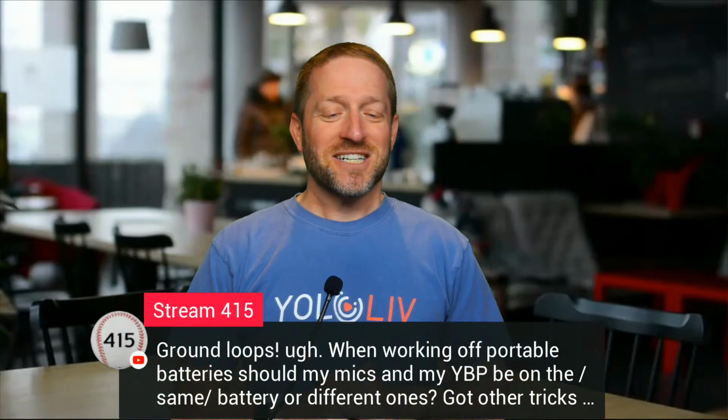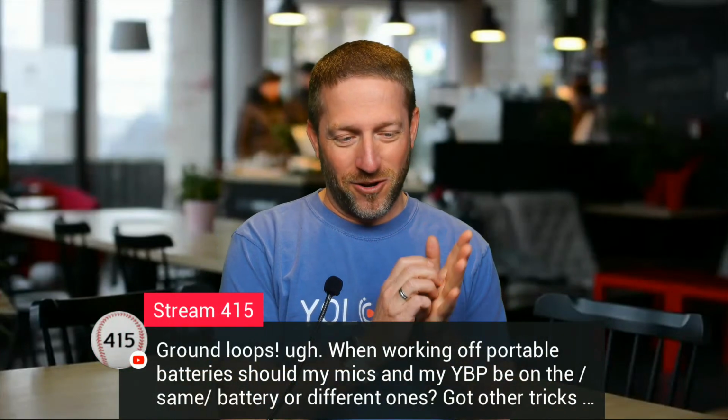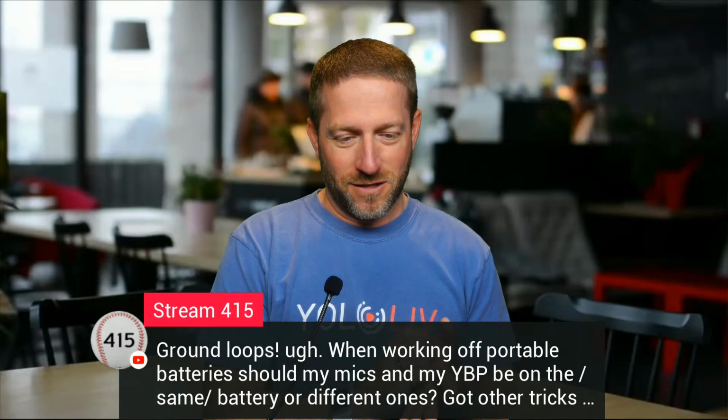Ground loops. When working off portable batteries, should my mics and my YOLO Box Pro be on the same battery or different ones? Got other tricks to get rid of hums? Yes, I do. I've got 2 tricks. Technically this is on a battery. It's got a built-in battery. Here's another. Actually, this is a transmitter. But if you've got a belt pack receiver, they're all on internal batteries. You get ground loop hums, which is like a buzz from the AC power that you might be plugged into.